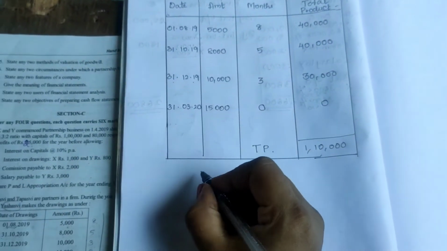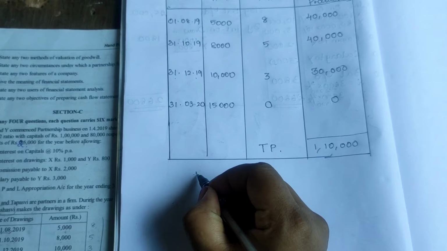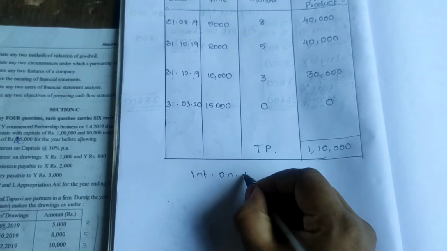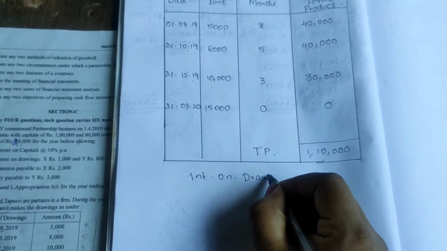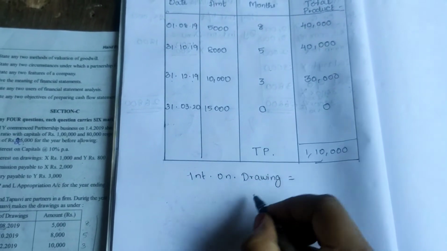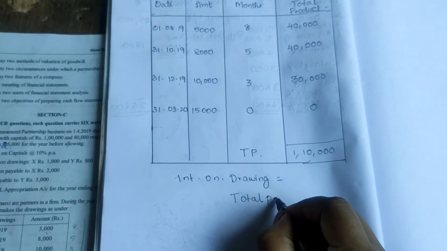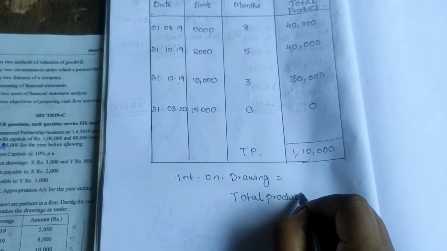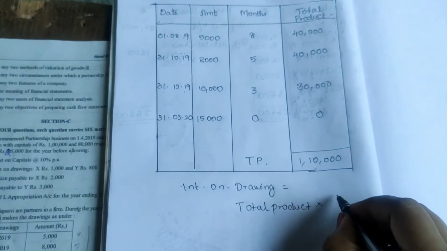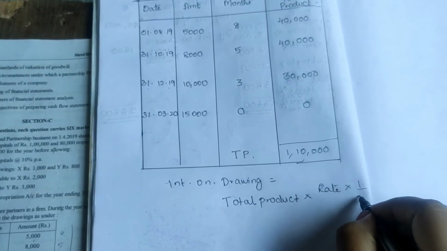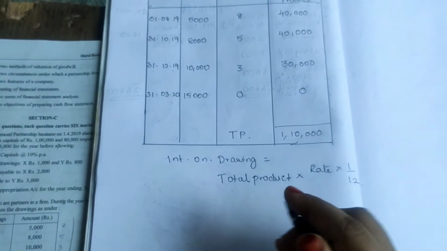Now we need to apply a formula, which is interest on drawings calculated under the product method is equals to total product into rate of interest into 1 by 12.